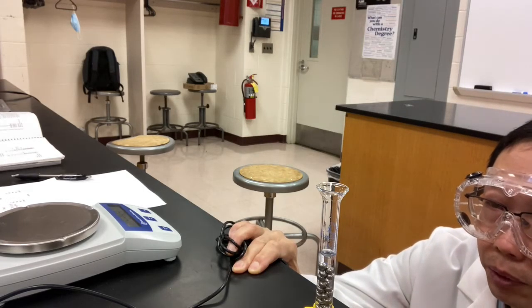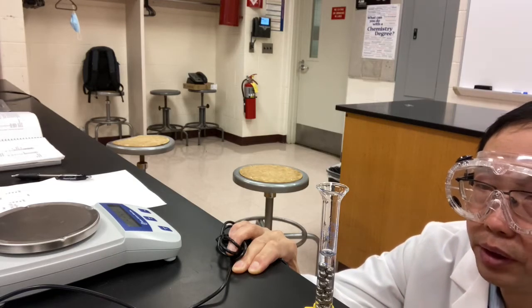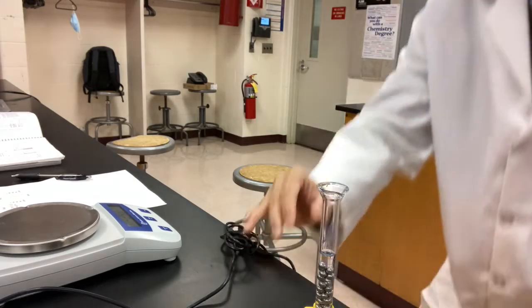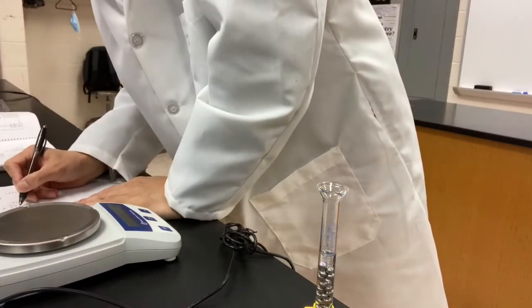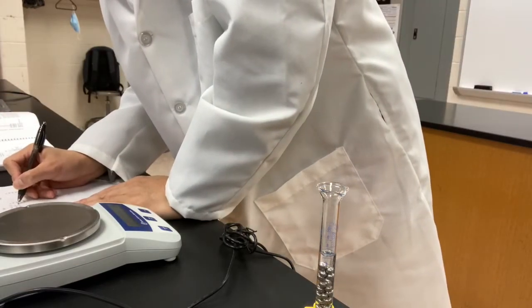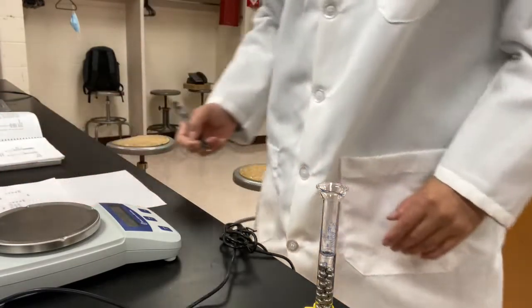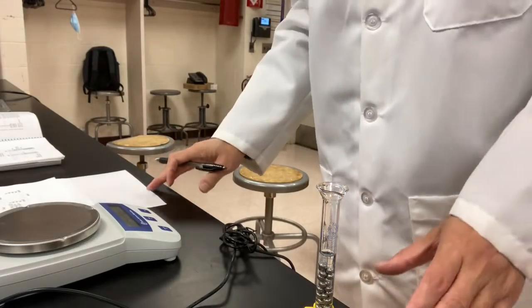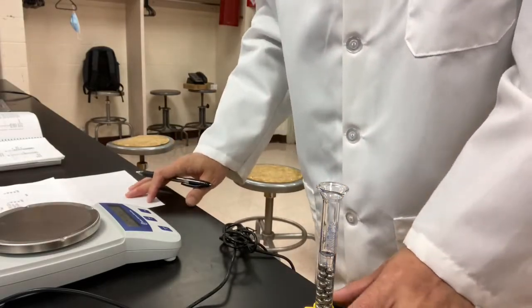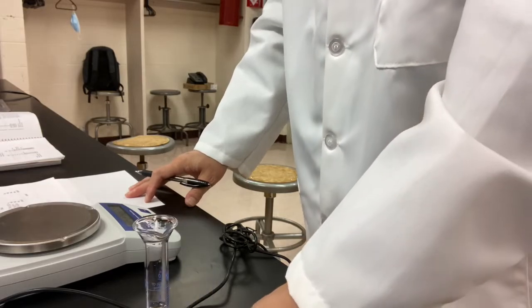7.60. All right, now you can calculate the volume and the density by yourself. Again, make sure to follow the six sig figs rule.